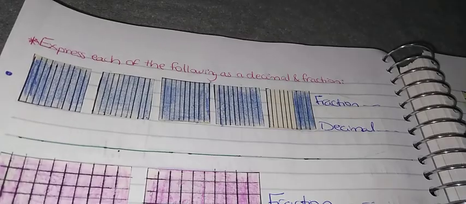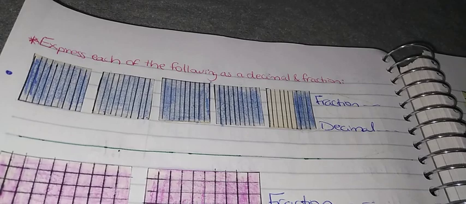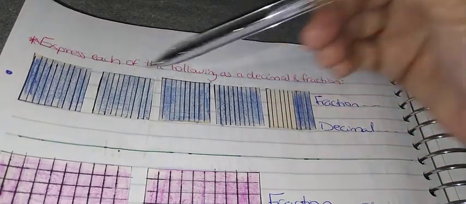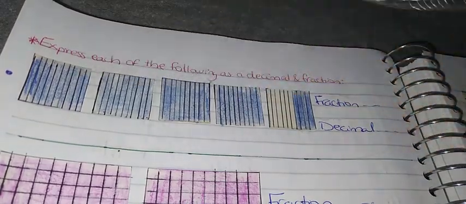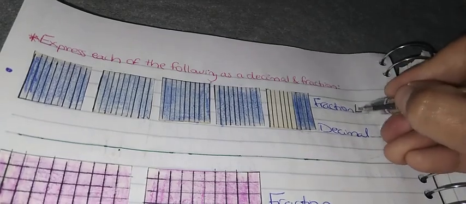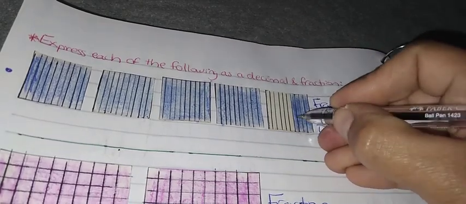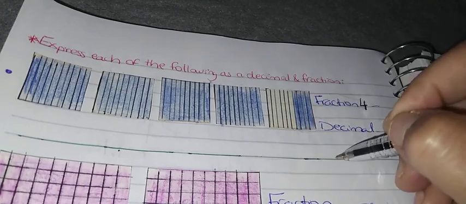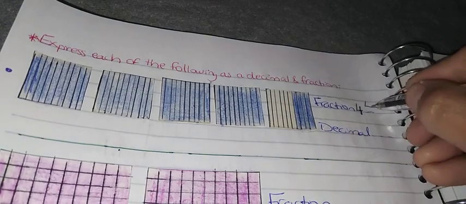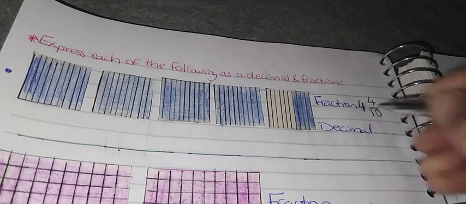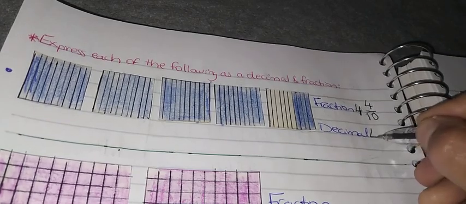Express each of the following as a decimal and fraction. Here we have 4 wholes, so it is 4, and only 4 parts of the 10 parts, so it is 4 and 4 over 10. Okay, the decimal form will be 4.4.